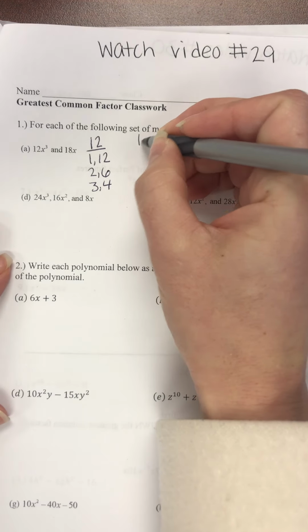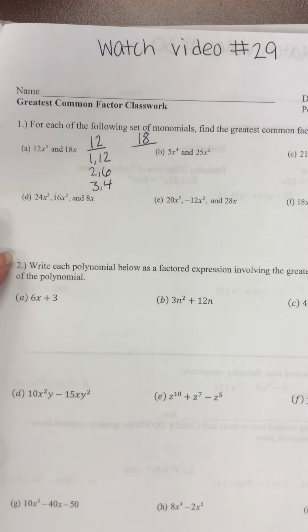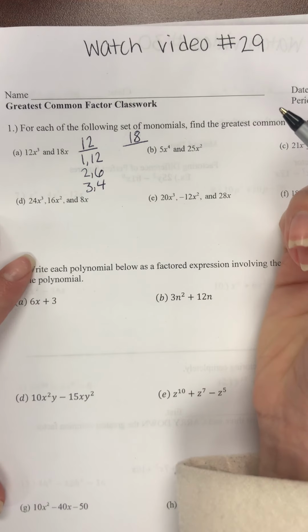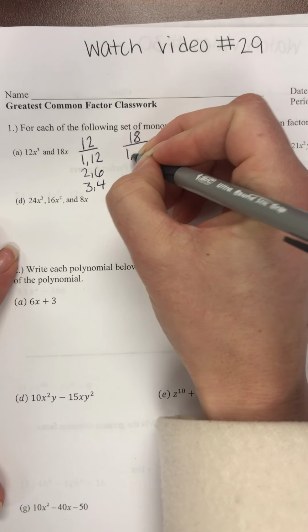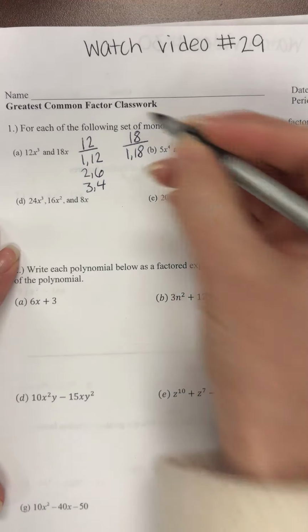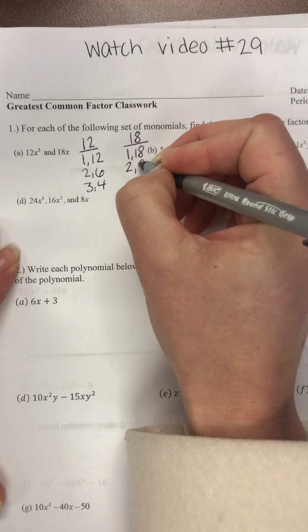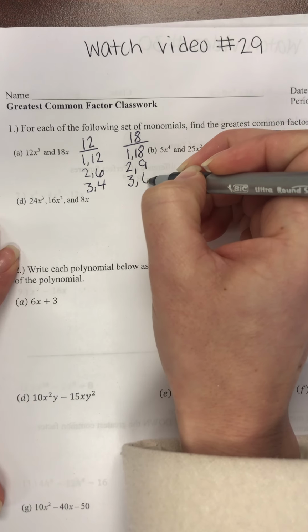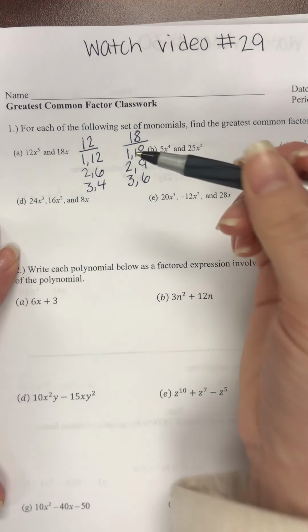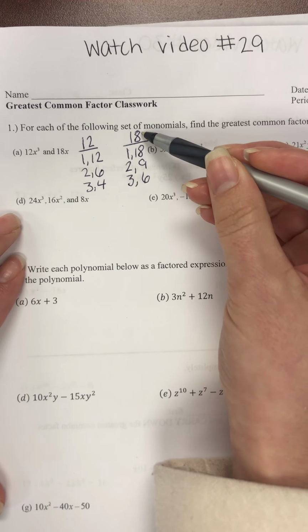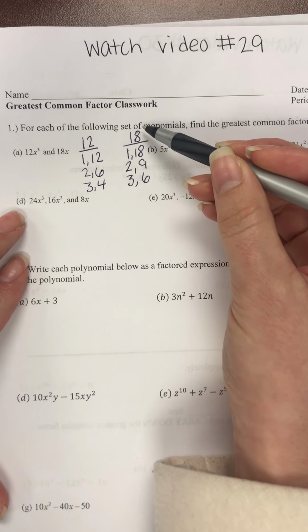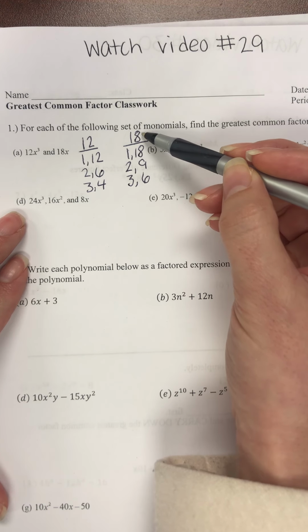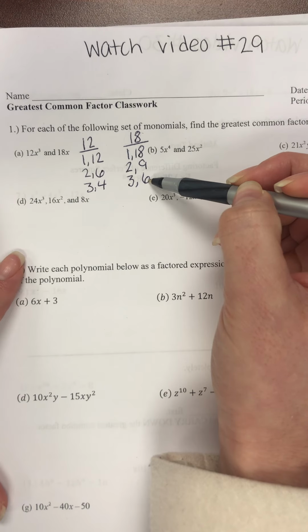Now my factors of 18. If you don't know your factors, you're just going to take this number and divide it by your numbers until they start to repeat. If I did 18 divided by 1, I would get 18. 18 divided by 2 gives 9. 18 divided by 3 gives 6. 18 divided by 4 would give a decimal, so 4 is not a factor of 18. 18 divided by 5 would also give a decimal, so 5 is not a factor, and then we're back to 6.